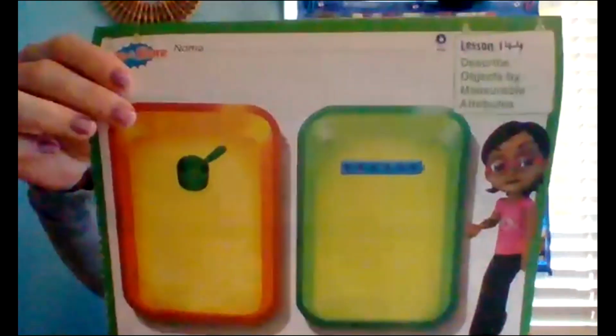Good morning, Miss Miller here to teach lesson 14-4 on describing objects by measurable attributes. All right, it should be on this page, and we are going to go ahead and get started.